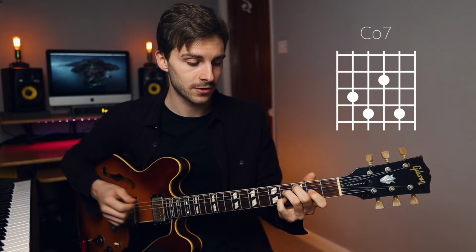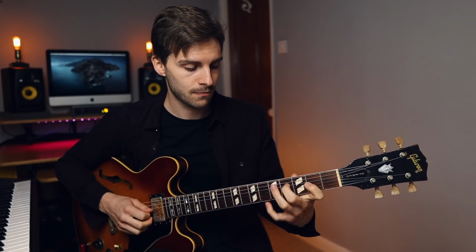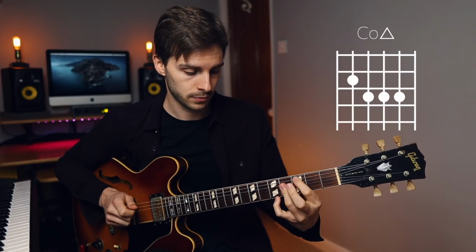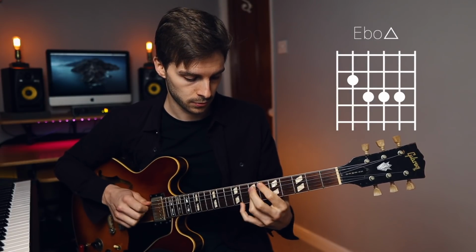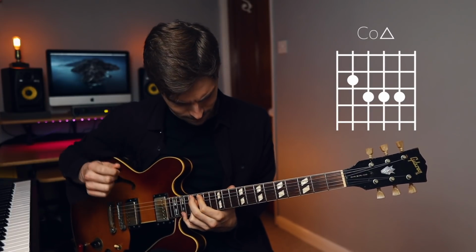To make this sound even more modern, we could change the C diminished 7 to a C diminished major 7. So instead of the root, flat 3rd, flat 5 and 6th or double flat 7, the double flat 7 becomes a major 7 instead. This works because a major 7 is also found within our C whole half diminished scale.